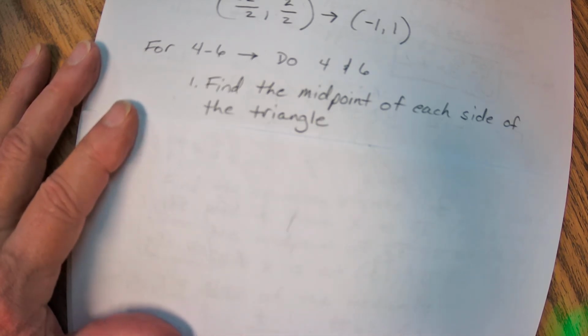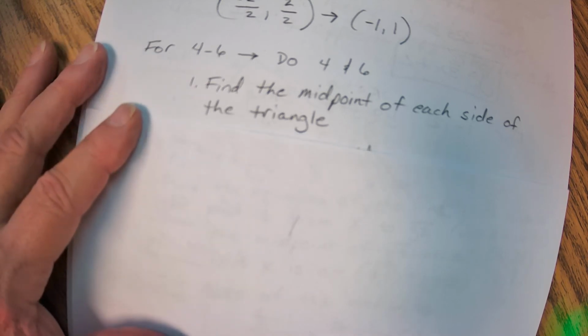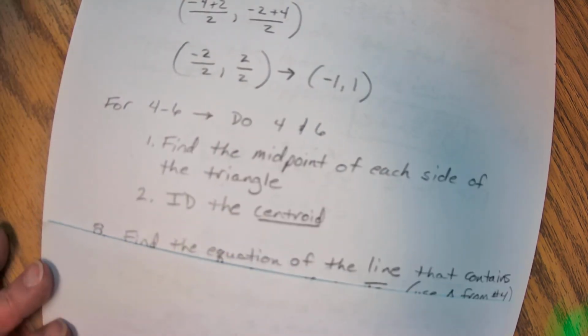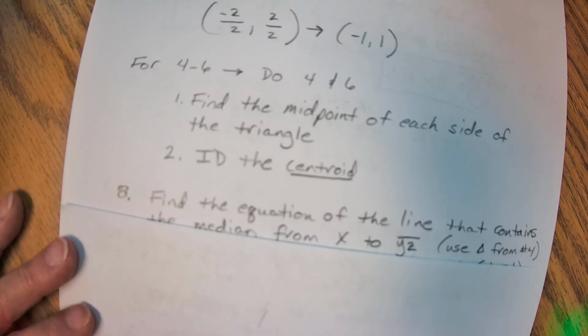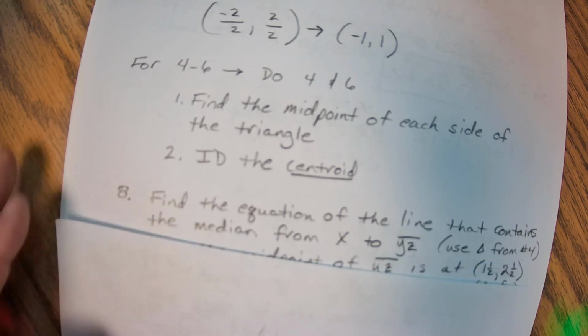Sometimes you can tell what the midpoint is depending on how it's positioned on the grid, and sometimes you actually have to use the midpoint formula to find those points. Remember, once you find the midpoint of each side, you're going to connect that midpoint to the vertex that's opposite.